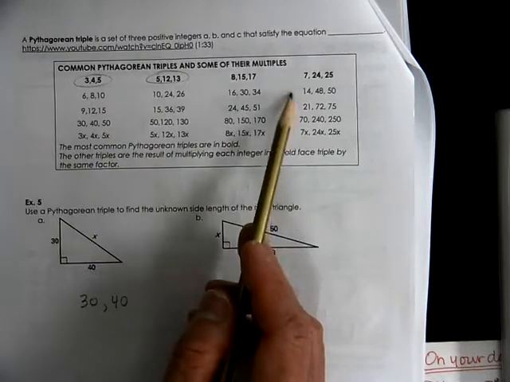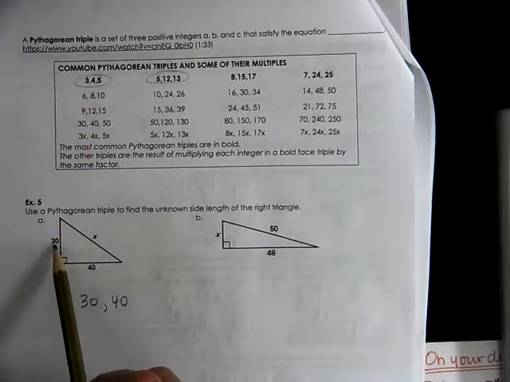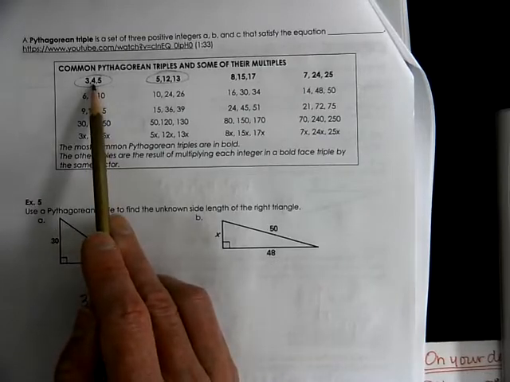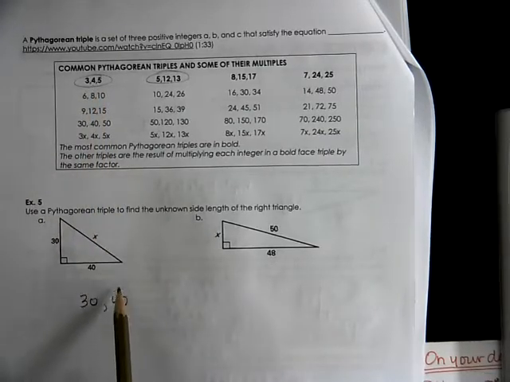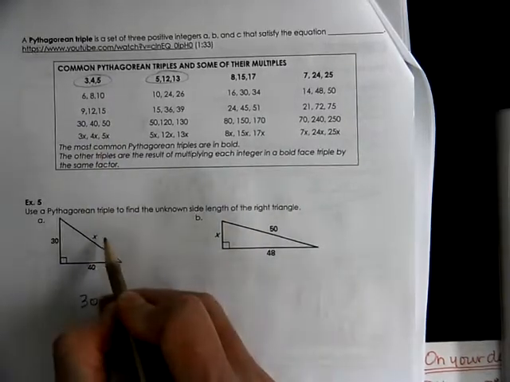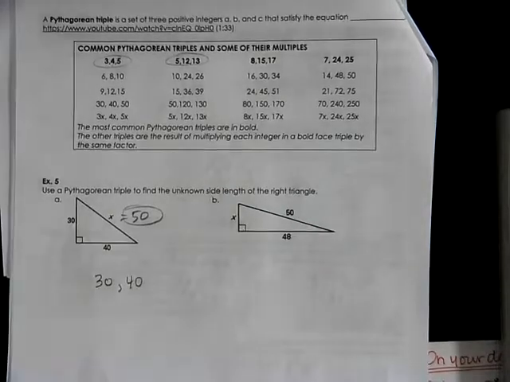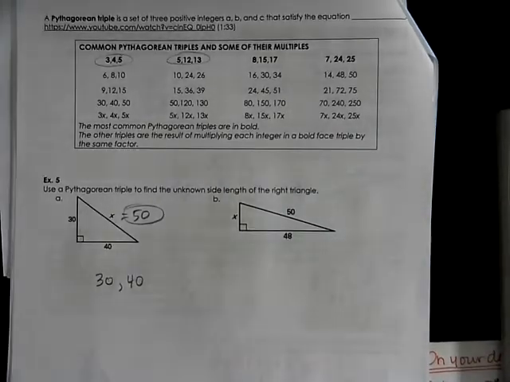Which one is that kind of like? 3 times 10 is 30. 4 times 10 is 40. So 5, what do you think the missing side is going to be? 50. That's going to be 50. That's a quick way to help you calculate what that missing side is if you know your Pythagorean triples.